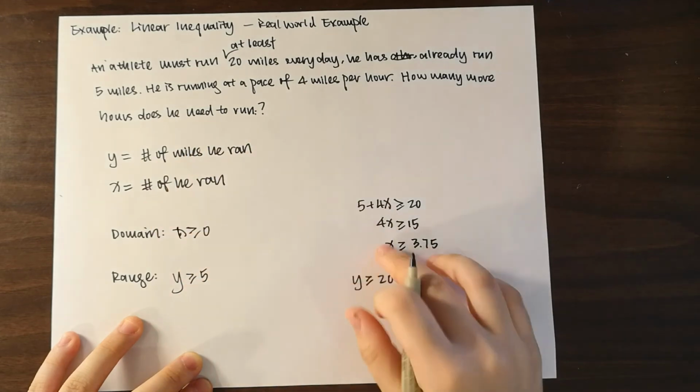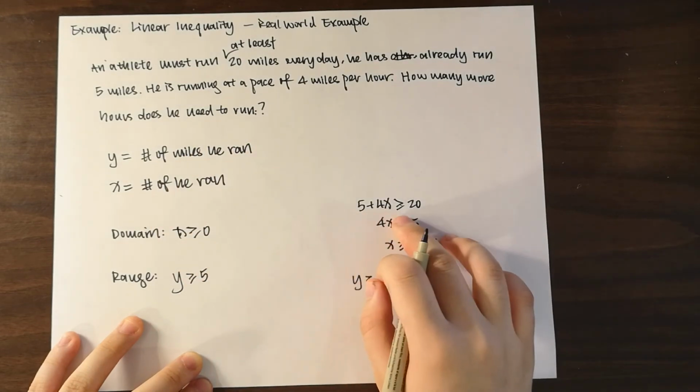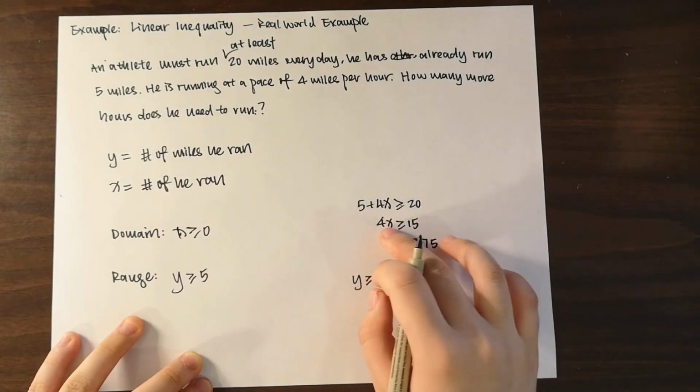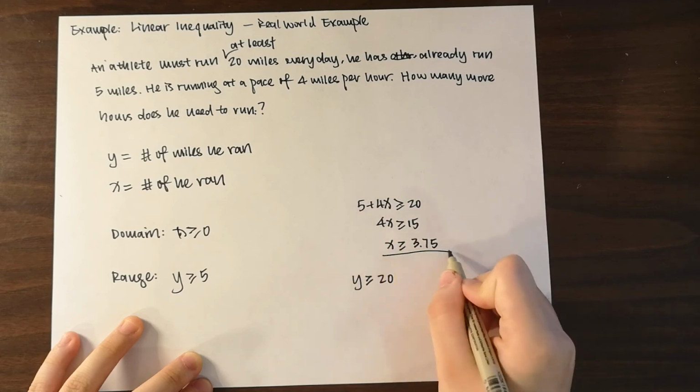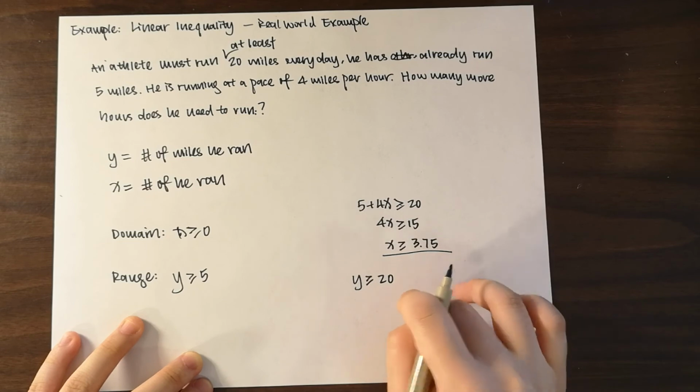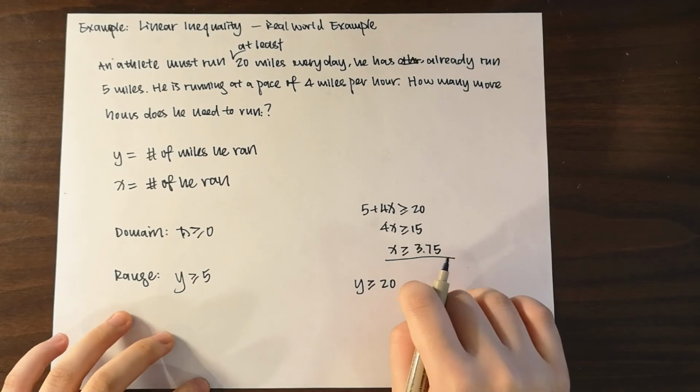And after we set up the equation, which is 5 plus 4x is greater than or equal to 20, 4x is greater than or equal to 15, we have that x is greater than or equal to 3.75. So here comes the question.